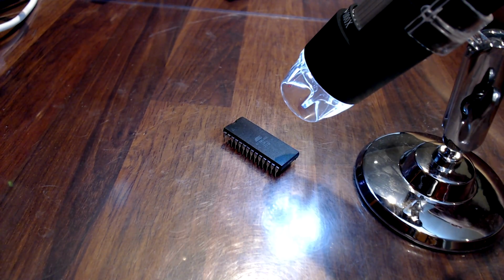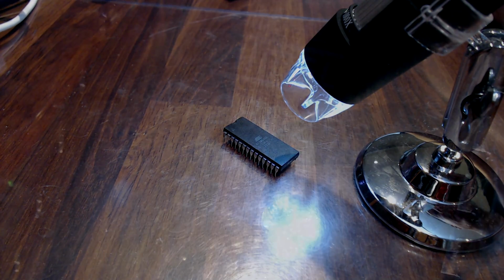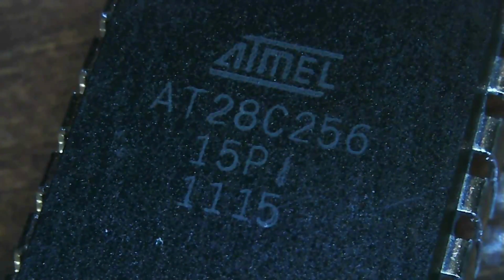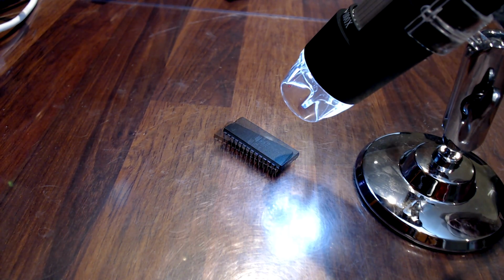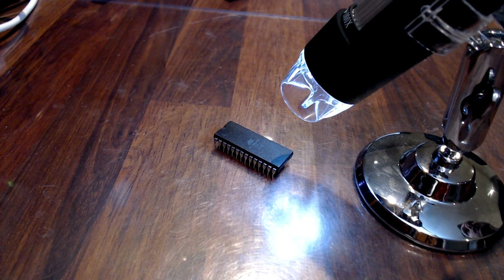This is an Atmel AT28C256, which is an EEPROM, electrically erasable programmable ROM. And this is what I'm going to use in my C64 to be able to use my custom kernel.